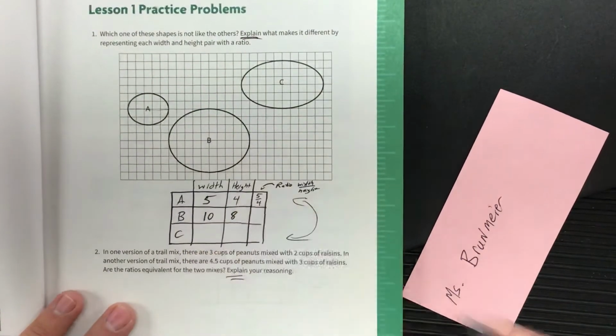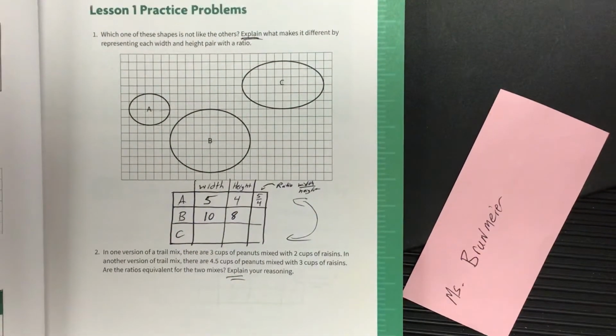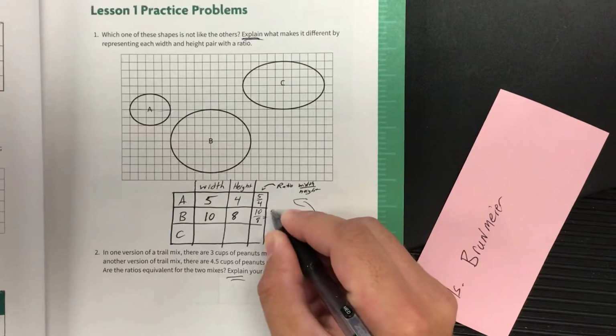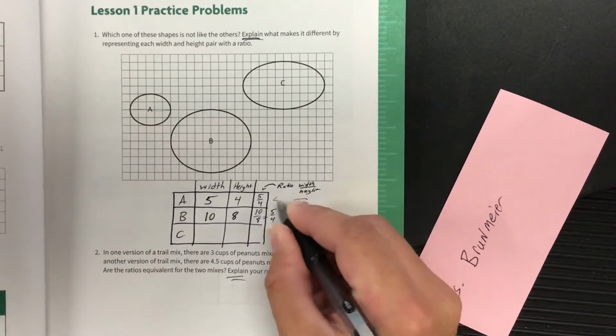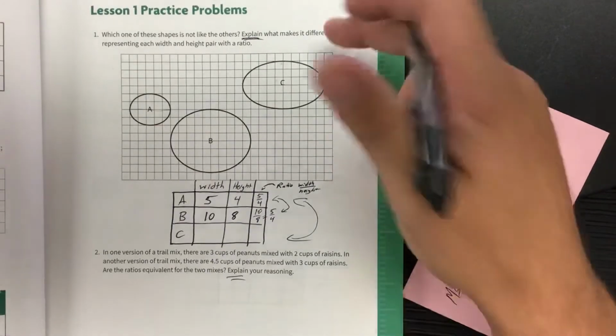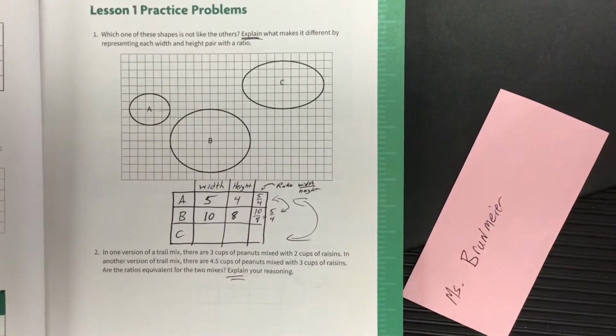Okay, so what would be the ratio of width over height? No. What was the width you just gave me? 10 over 8. Does that reduce? Yes. To what? To 1 and 1/4. Yeah, we left this one as 5 over 4, so I'm going to leave that one as 5 over 4 because then I can see it's the same. So those two circles are the same. It's asking us which one is different, so hopefully it's C because I already said A and B are the same.